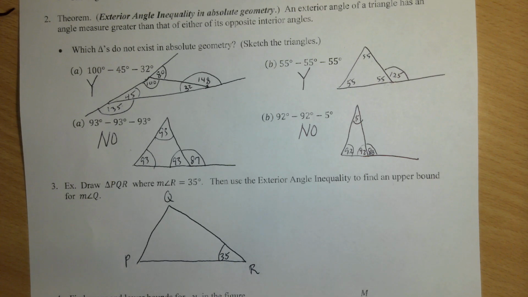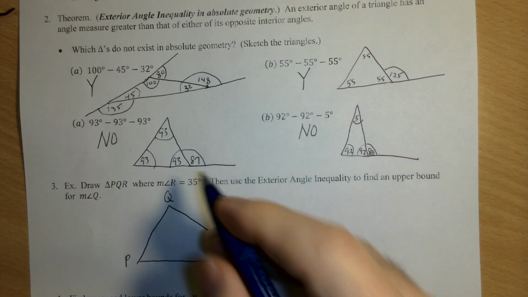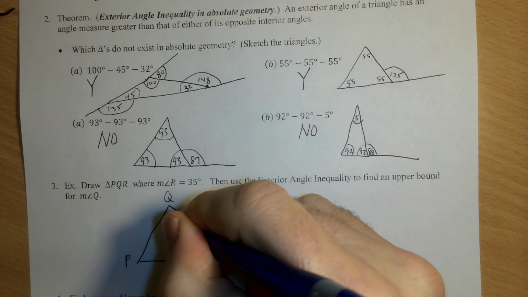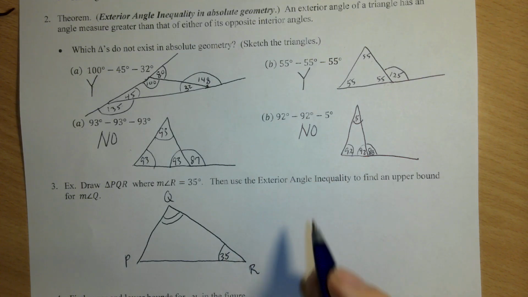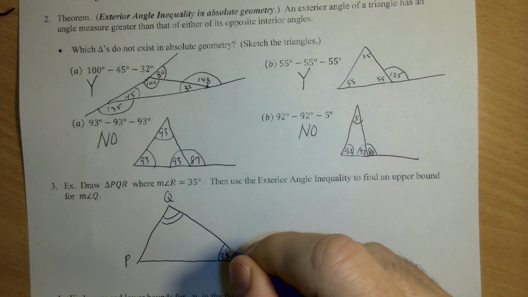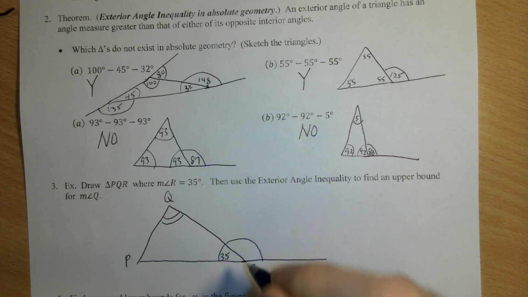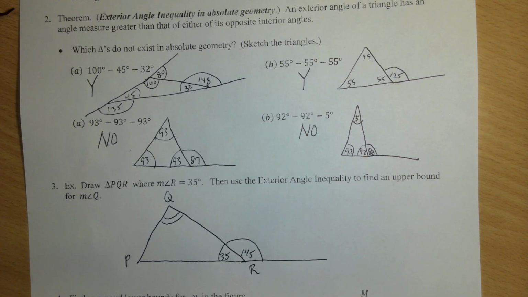Use the exterior angle inequality to find an upper bound for the measure of angle Q. Okay, we're going to use the exterior angle inequality, so I'm going to extend that to get an exterior angle right here, which I know the value of. Since this is 35, this one is going to be 180 minus 35, or 145.